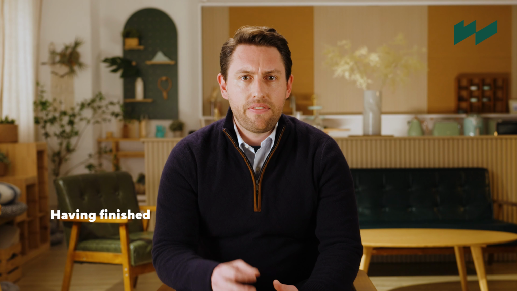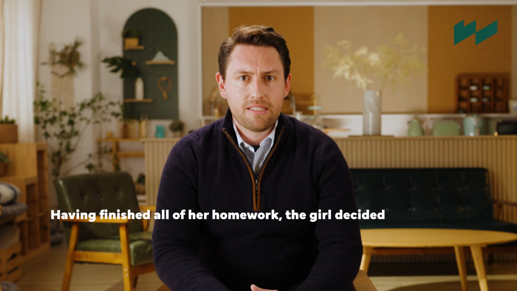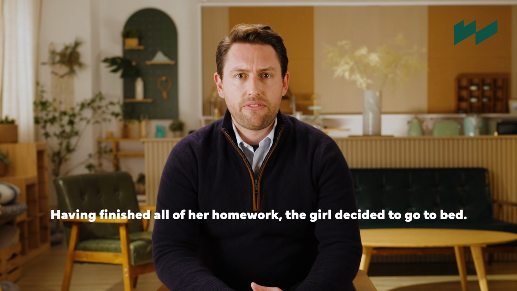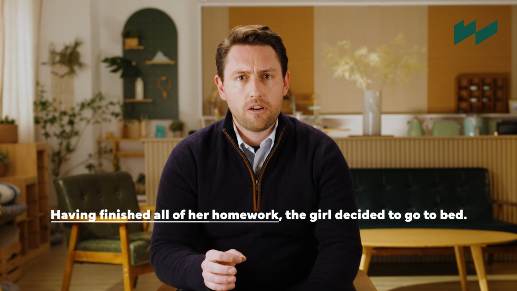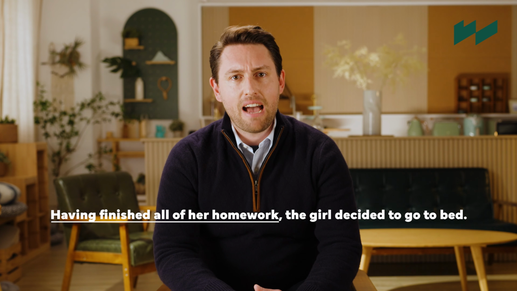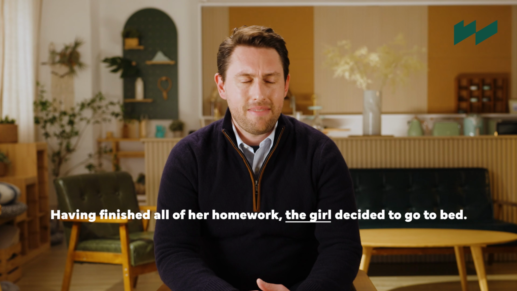They can be entire phrases. For instance, consider this correctly written version of a sentence involving a modifying phrase. Having finished all of her homework, the girl decided to go to bed. In this correct sentence, the phrase having finished all of her homework rightly modifies the noun that comes most immediately after it, the girl. That's a good sentence.